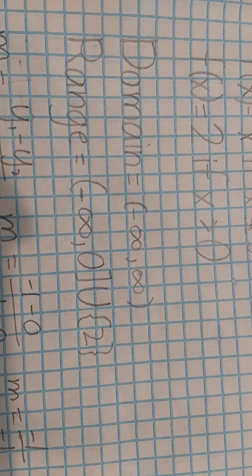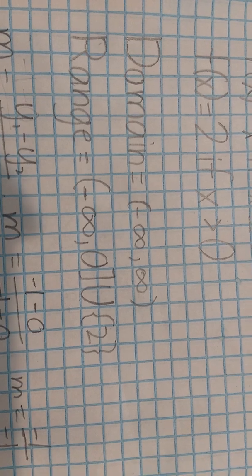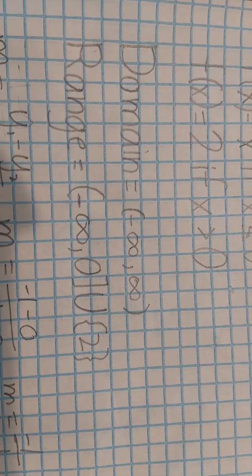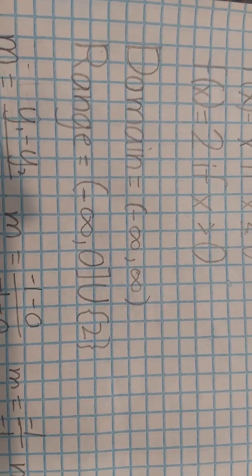So the domain is -infinity, infinity, exclusive, and the range is -infinity, 0 inclusive, union with 2. And yeah, those are the answers to the problem.